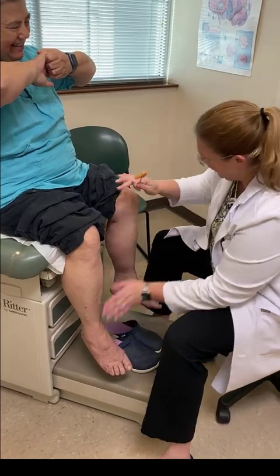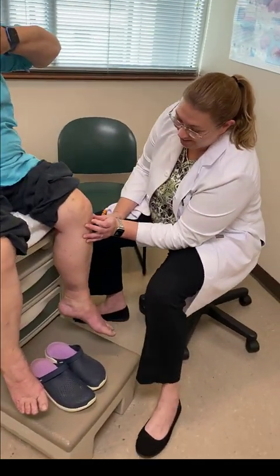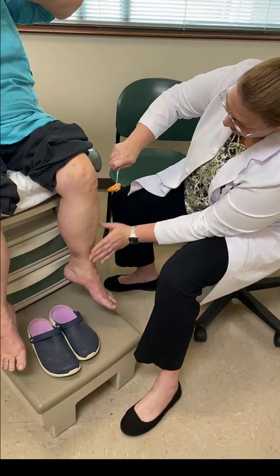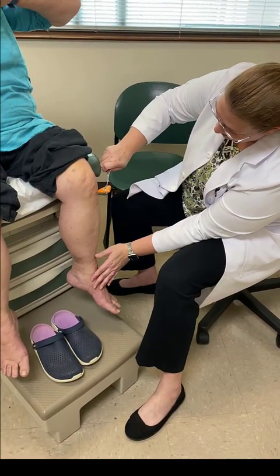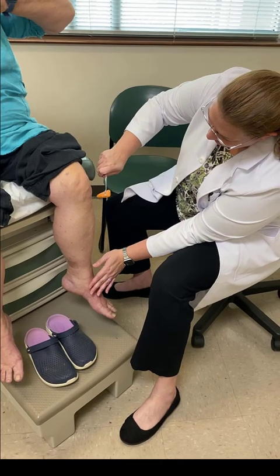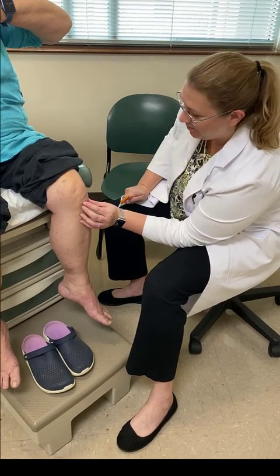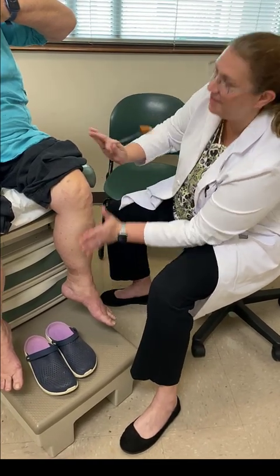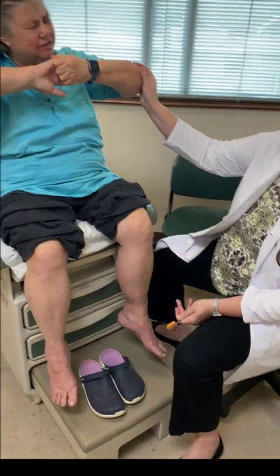Or not. Okay, I'm going to try the other side. If you don't get anything, stop. Don't keep hammering away because that's not comfortable. Okay, so she doesn't really have a response on either side, so that's symmetric. I'm feeling it though, so there's a little.